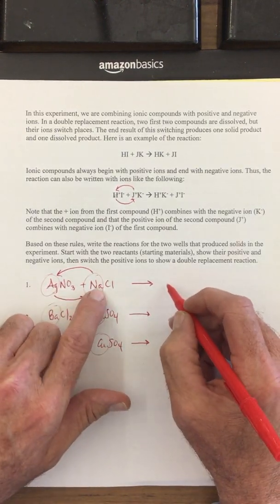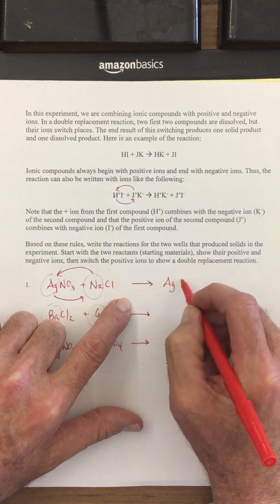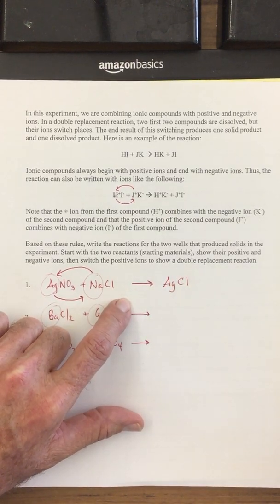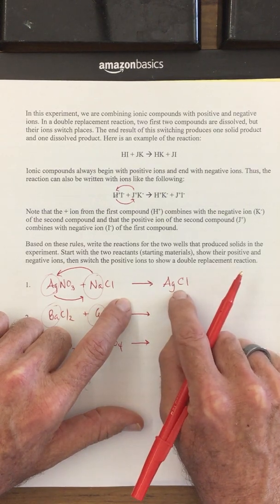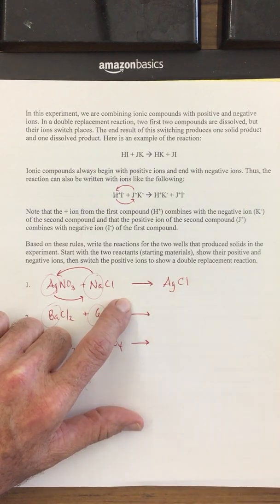You're going to form the compound AgCl, and that's silver chloride. This is actually the white solid that we find in the well that we saw from the experiment.